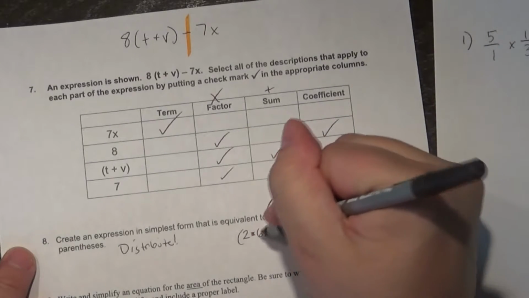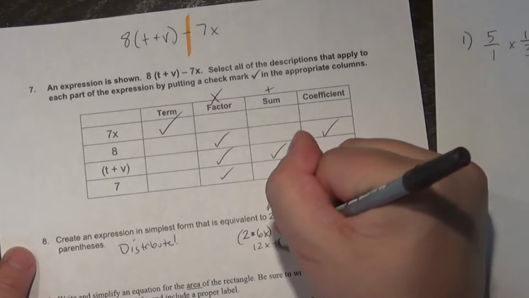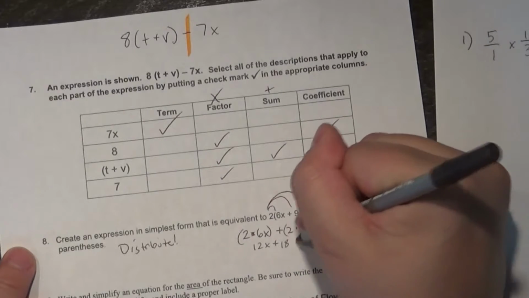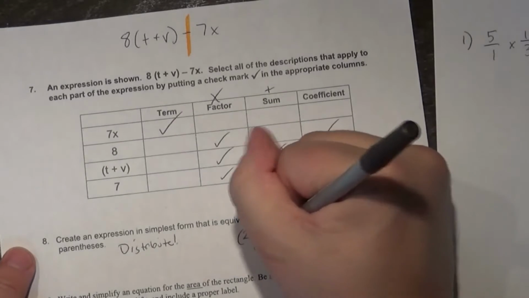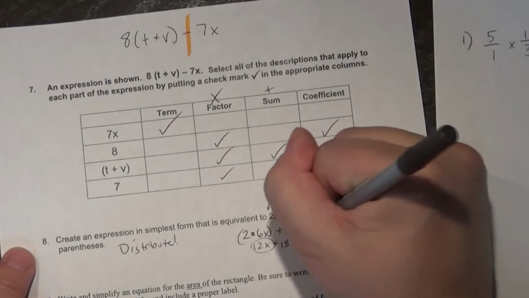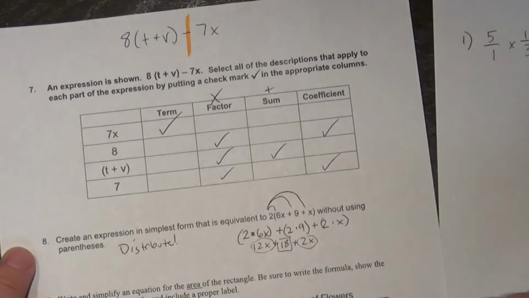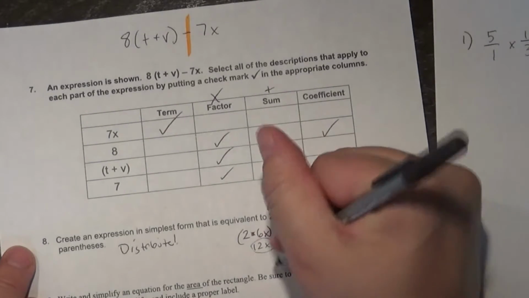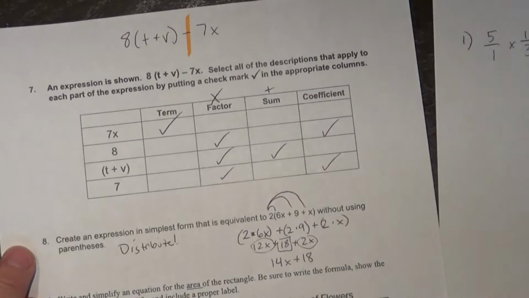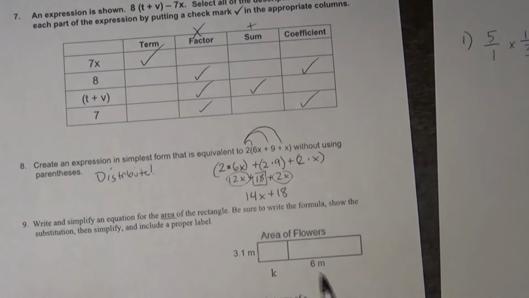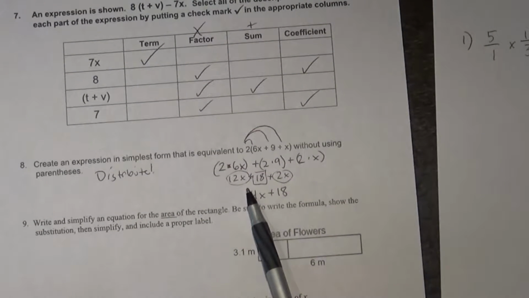Now I can combine them. So 2 times 6x gives me 12x. And then 2 times 9 gives me 18. And then 2 times x gives me 2x. But now I can simplify because, check it out, I have common variables or like variables, identical variable parts, the x's. So the 12x and the 2x can be combined into 14x plus 18. So that would be my simplified version right there after I've simplified that down. I just use the distributive property here to distribute my 2 across.